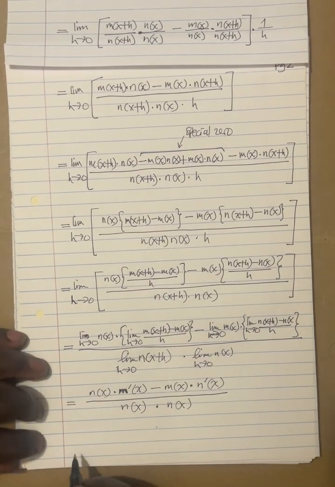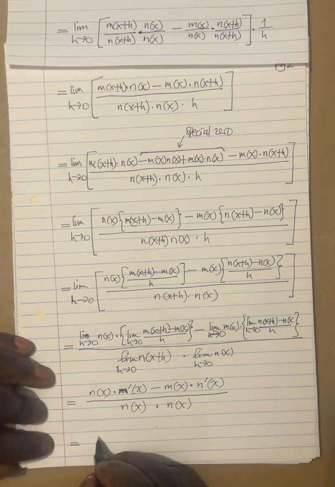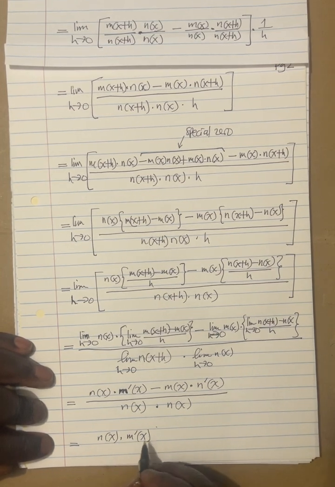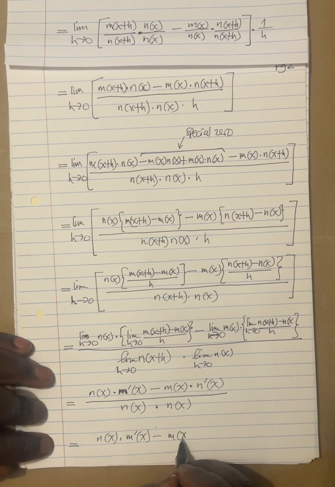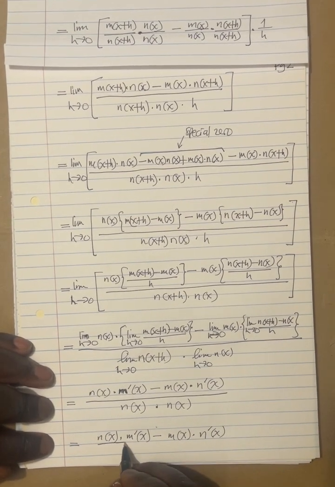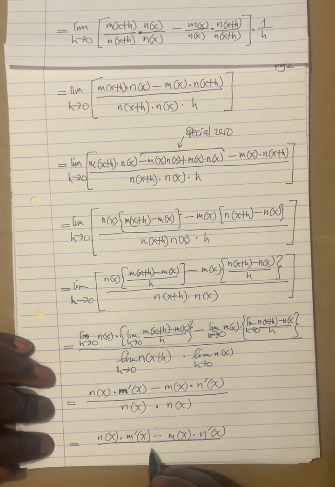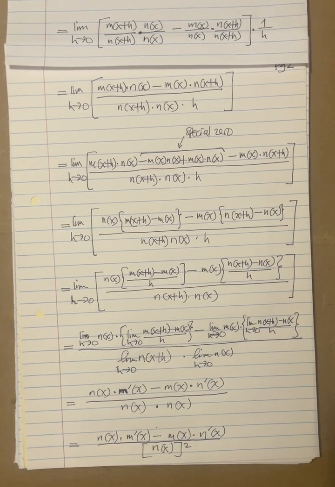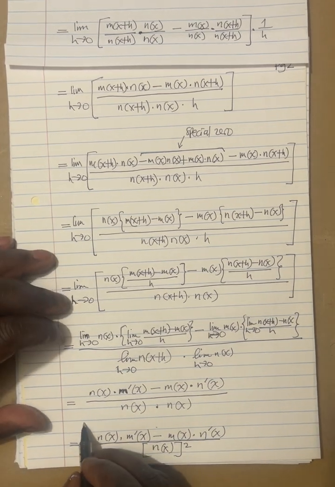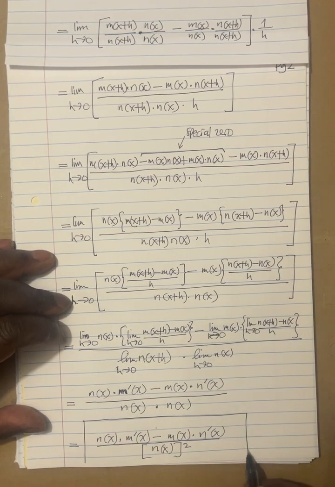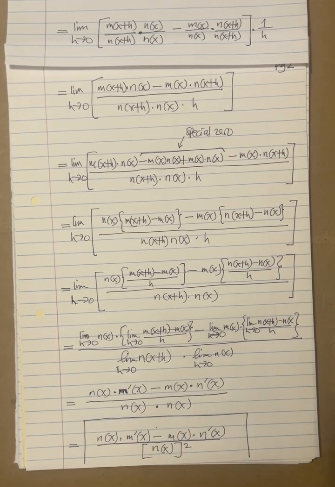Now, if you simplify this, you get exactly what we're looking for, which is n of x times m prime of x minus m of x times n prime of x all over the square of the denominator, which is n of x squared. There, you can see these two terms are the same. So basically, this would be the end of the proof. Nothing special except for the special 0 and special 1, but nothing special.